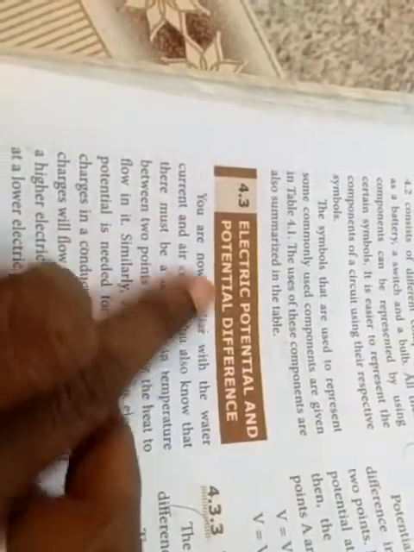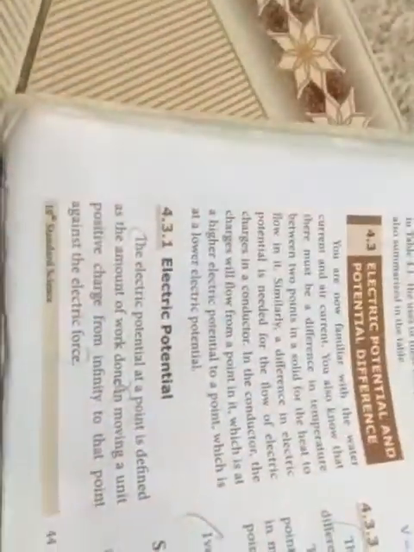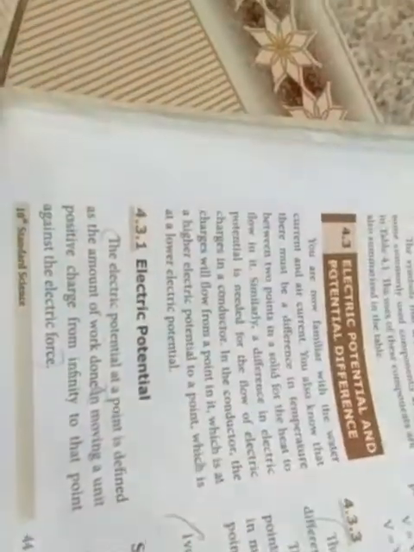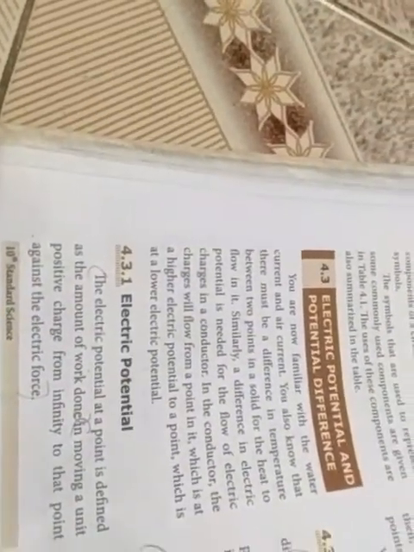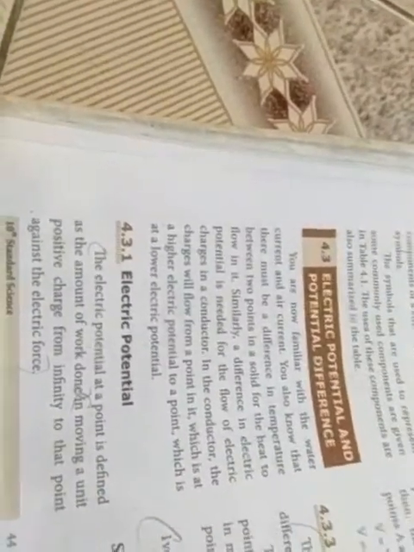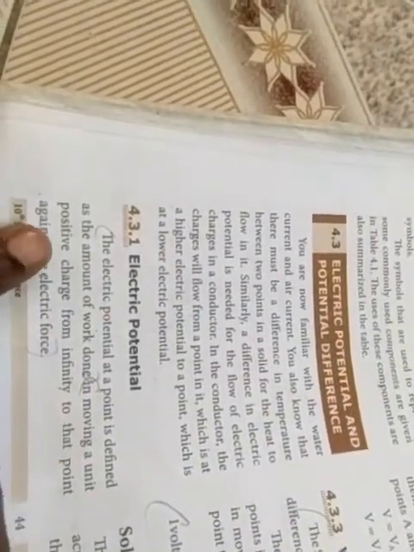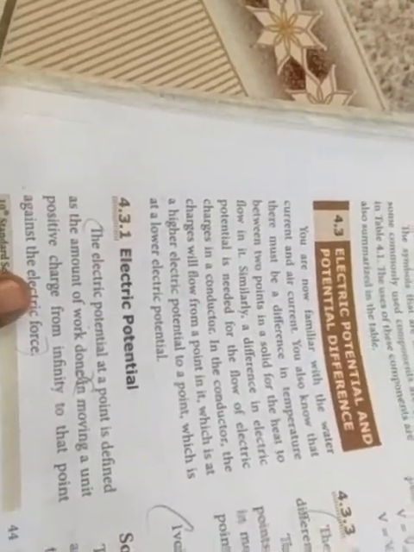Next, electric potential and potential difference. What is electric potential? The electric potential at a point is defined as the amount of work done, the total energy, in moving a unit positive charge from infinity to that point against the electric force.